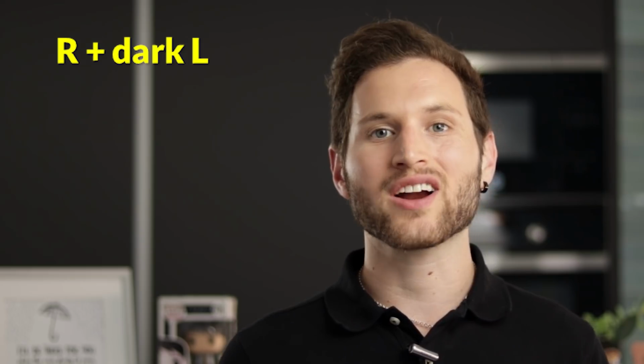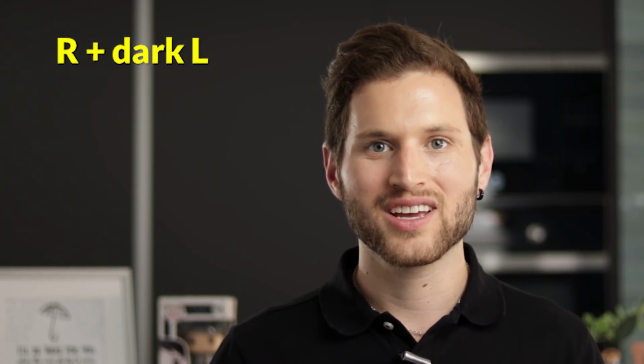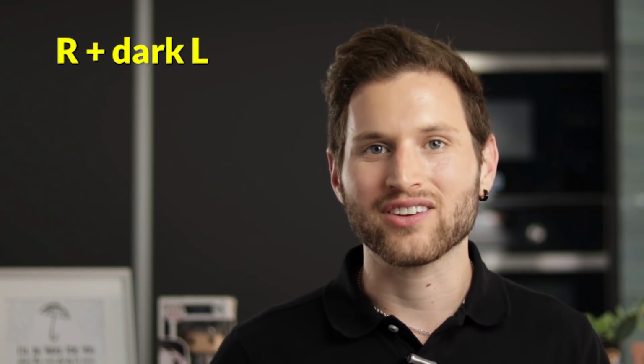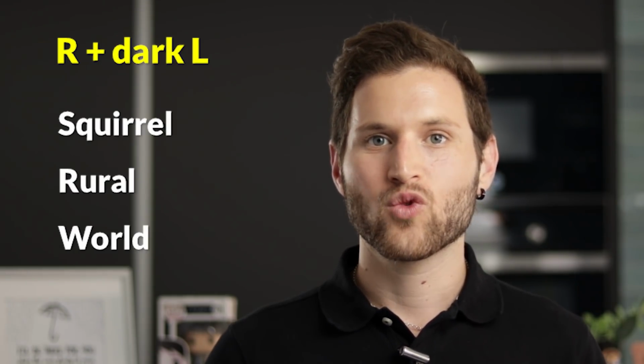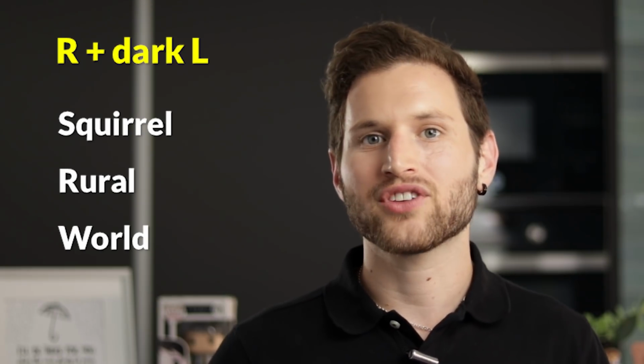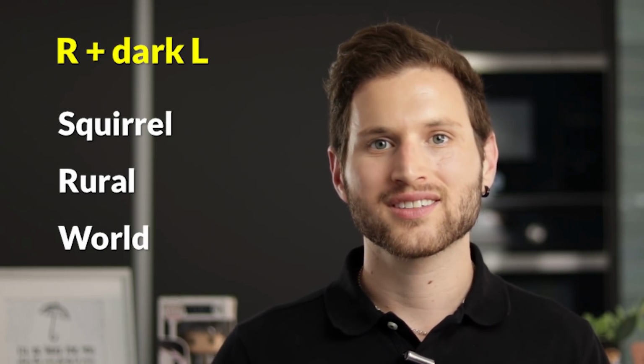Now another one that learners tend to find very difficult is when we have an R sound and a dark L sound together in the same word. Now I'll give you 3 examples of this. The first one is squirrel, that's the little animal. Rural. And then one that we saw earlier, world.